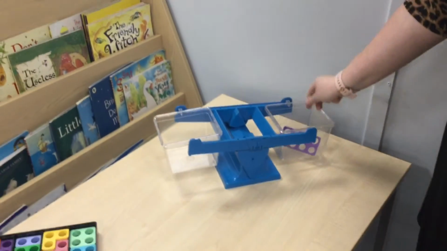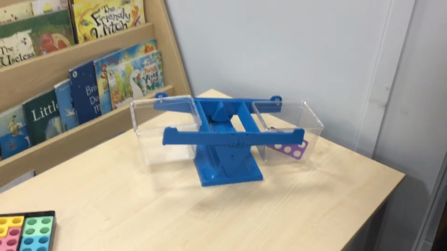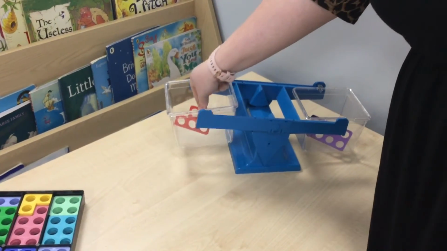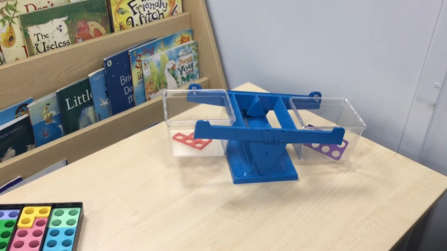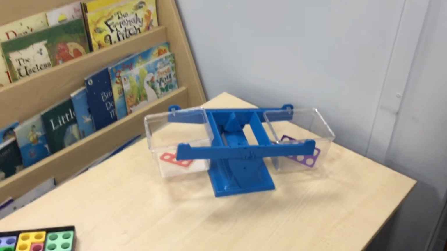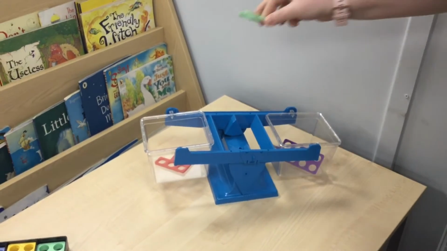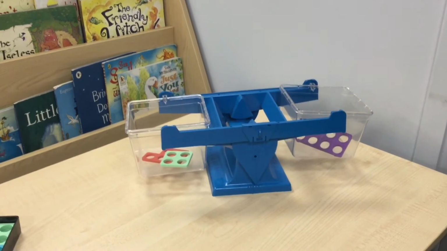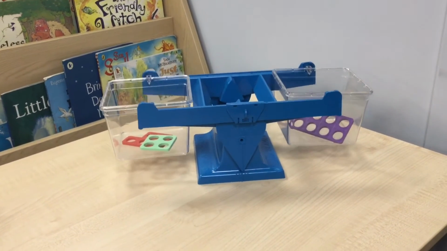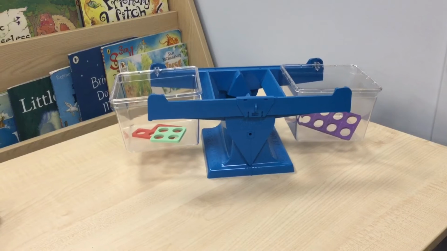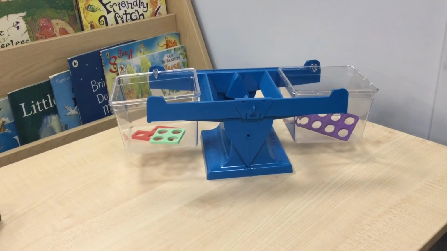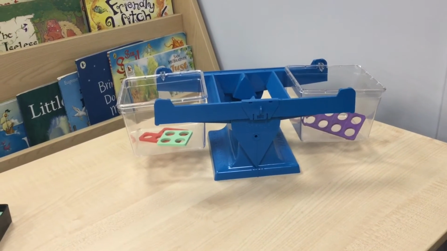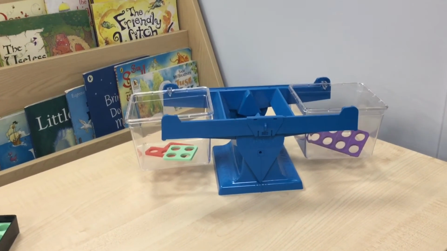So I'm going to put 9 in there because I know that is how many paintbrushes Class A usually have. And they've got 5 at the moment. Now I know that some children were shouting 4. So let's just see if you're correct. Let's see if that balances. Thinking about it. Yeah, I think that's correct. It does, yeah. Well done if you thought the answer was 4.